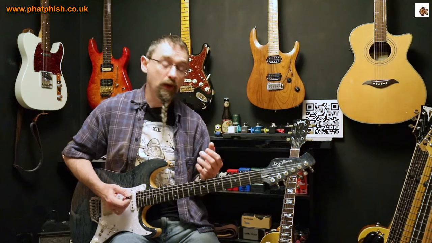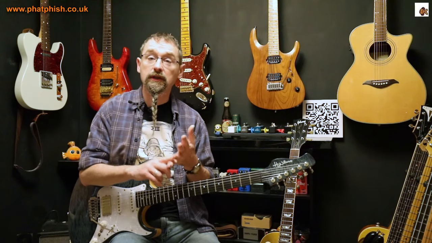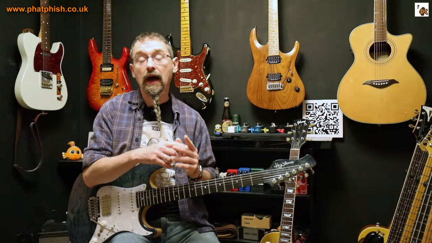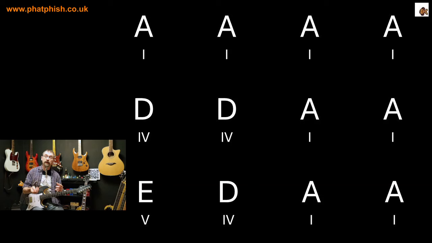So in the key of A, we're going to be using the A major chord, the D major chord, and the E major chord. And the chords are organised like this. So we've got 4 bars of the 1 chord. So that's 4 bars of A, 2 bars of D, the 4 chord, then back to 2 bars of A, the 1 chord. Then we've got 1 bar of E, the 5 chord, down to 1 bar of D, the 4 chord, and then back to 2 bars of A, the 1 chord. And if we string those together, we get something that sounds like this.